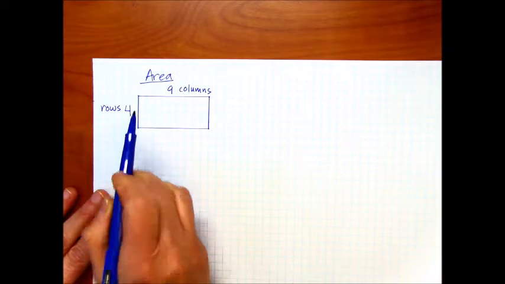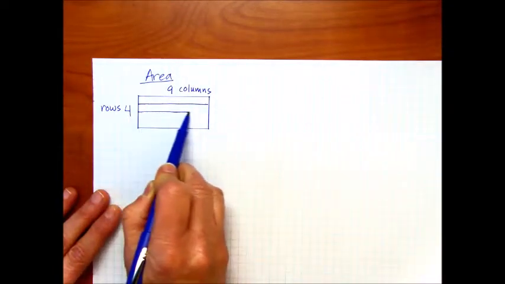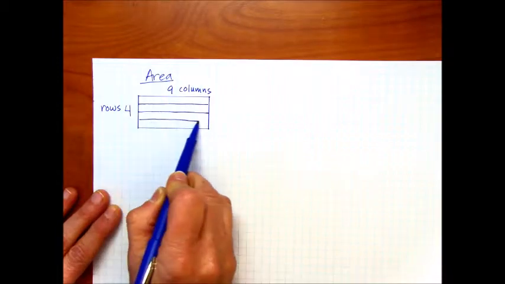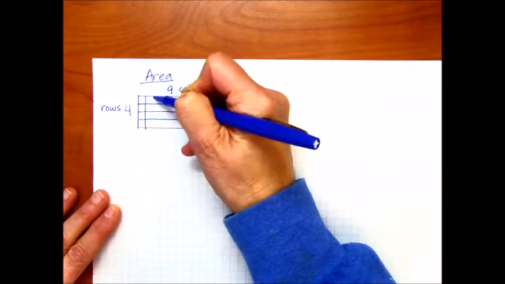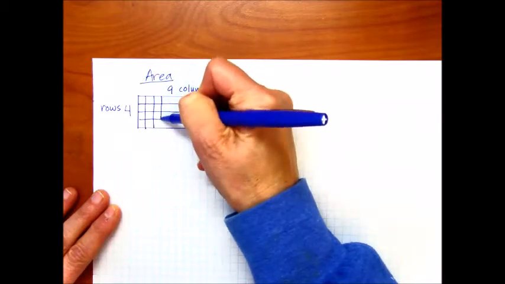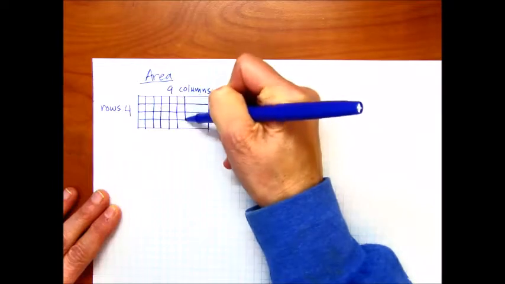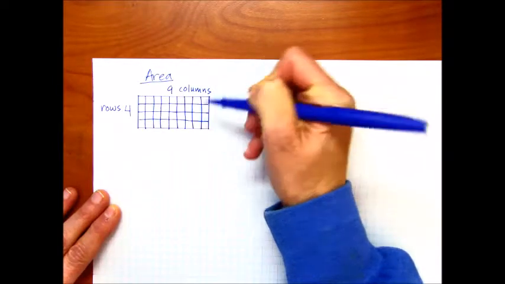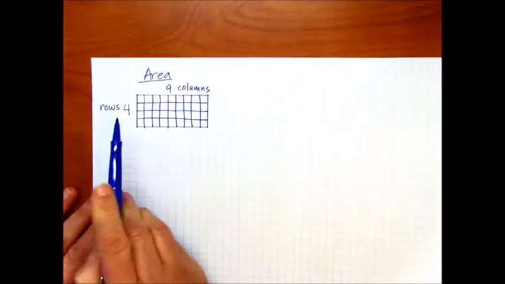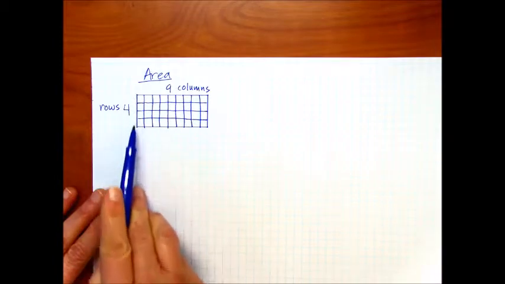So 4 rows, and I could outline them. And then I have 9 columns. I'll go ahead and darken them so you can see. So area is basically asking you how many squares or square units do you have within the figure.